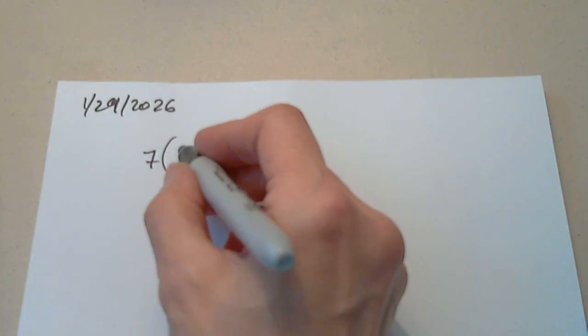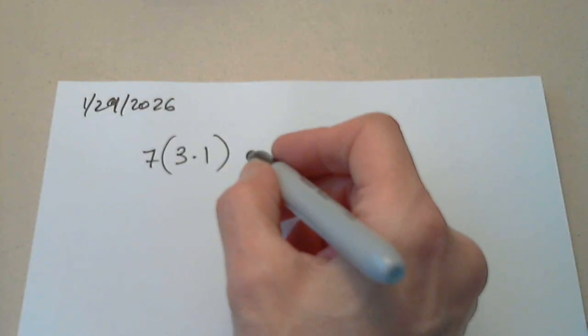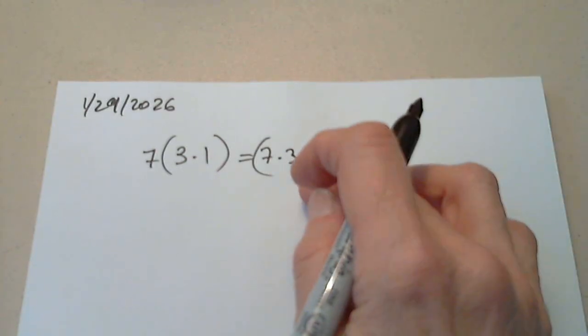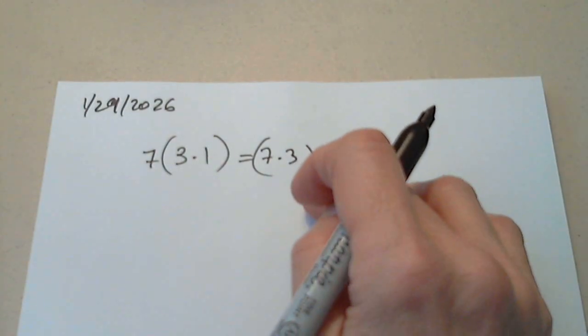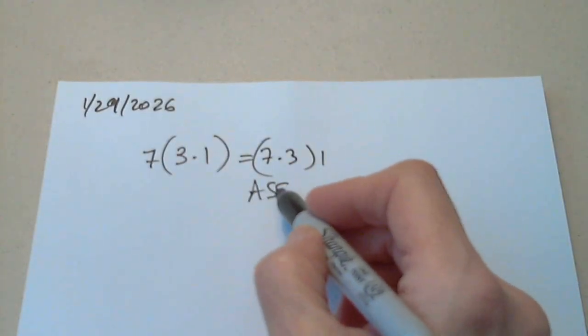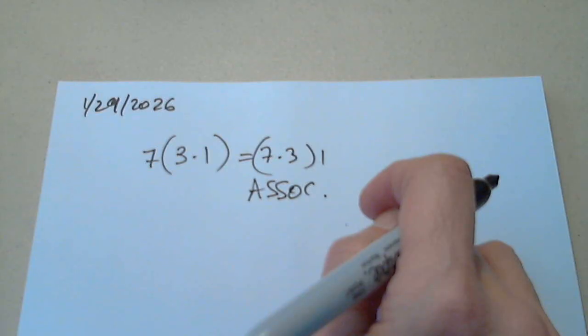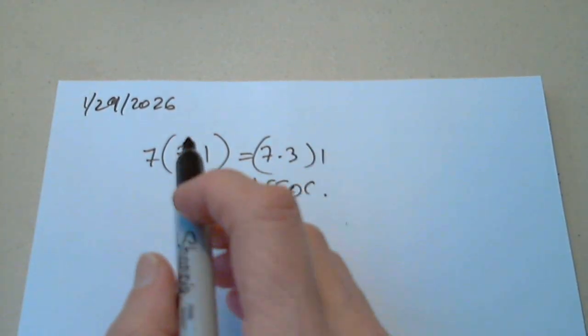I'm ready. Okay, so one of the questions on the practice was 7 times, and then in parentheses, 3 times 1. And I kept trying to write it as 7 times 3 in parentheses, and then times 1 is the actual answer. But this is the associative rule. That's correct, the actual answer, but I kept trying to write it. Are they asking us to use the associative or the commutative? Associative. Okay, so this is correct.